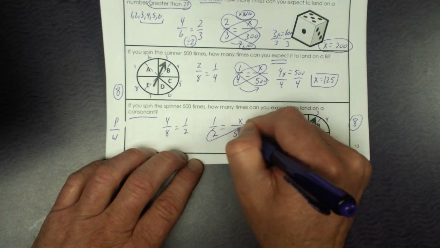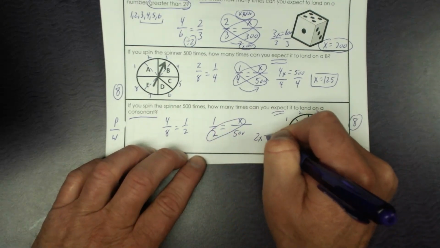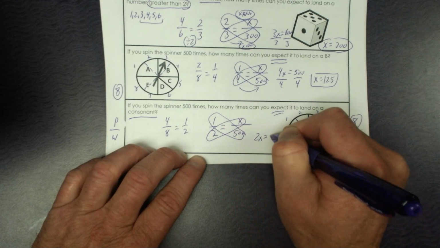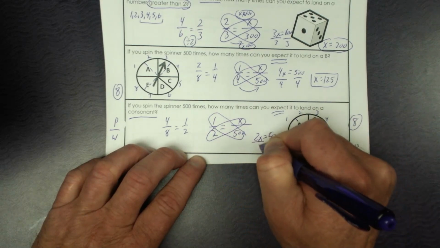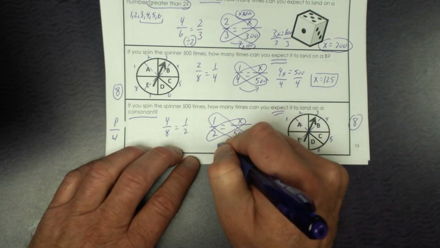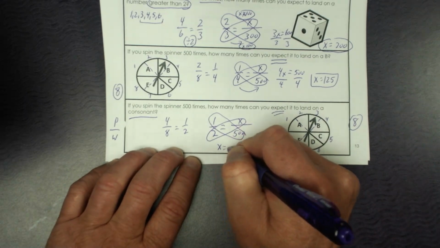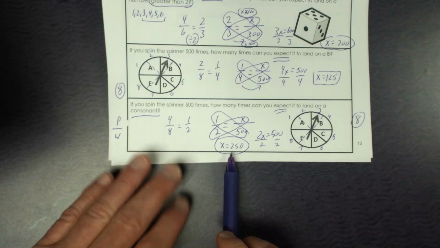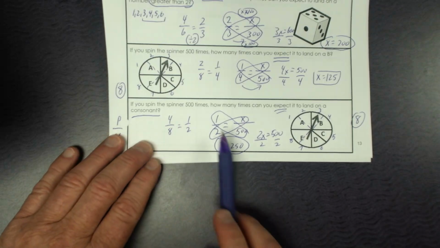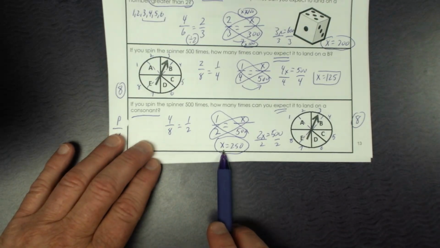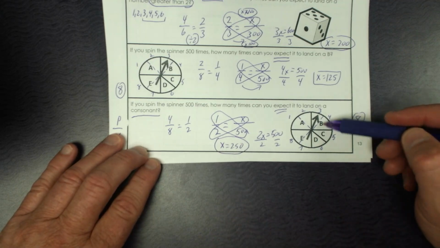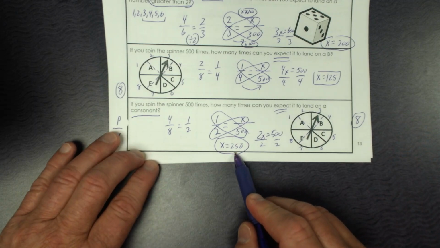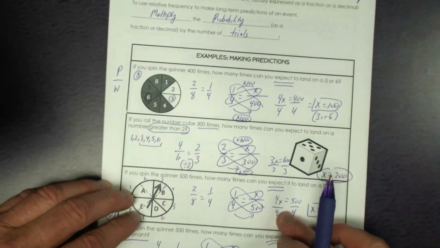So let's cross multiply. 2x equals 500 divided by 2. X equals 250. Now let's see what that means. If I spun it 500 times, I can expect to approximately land on a consonant, which is a half of our spinner, 250 times. Okay, so those are the 4 word problem examples.